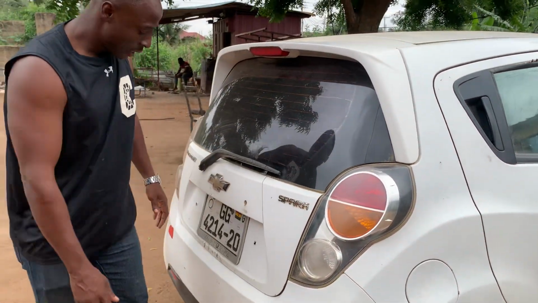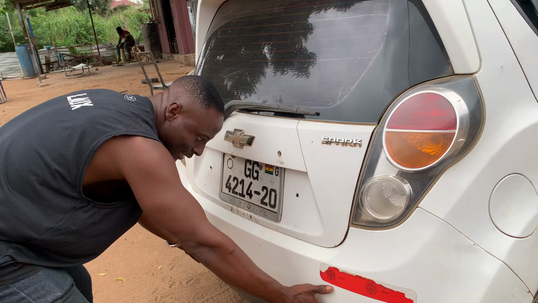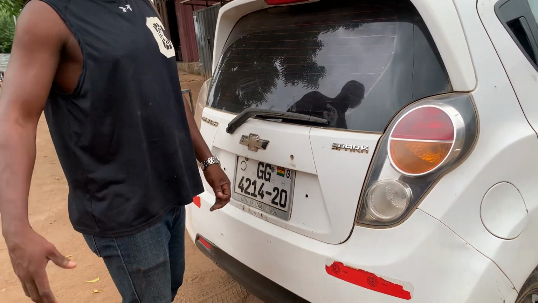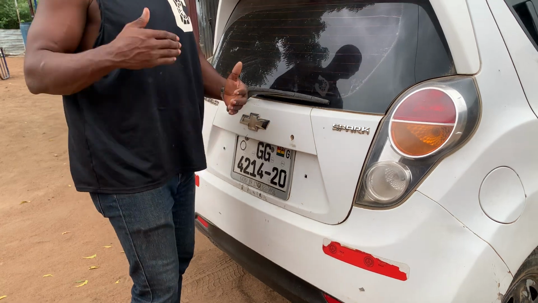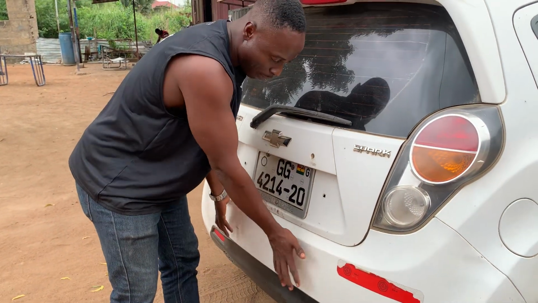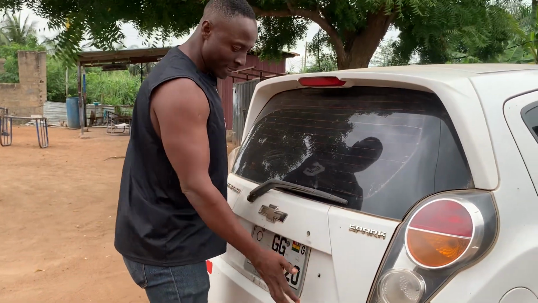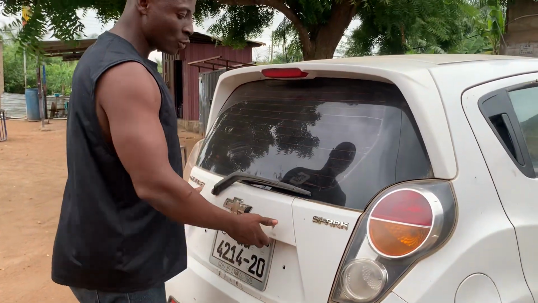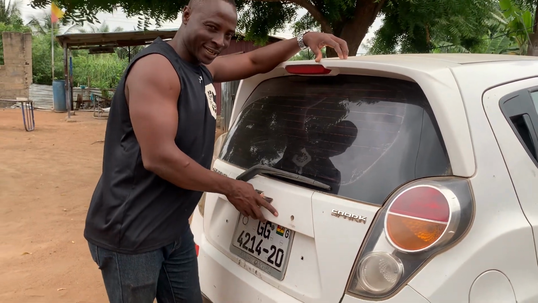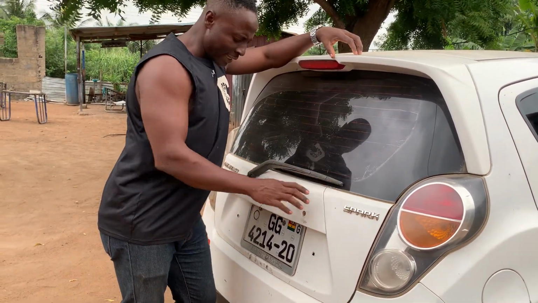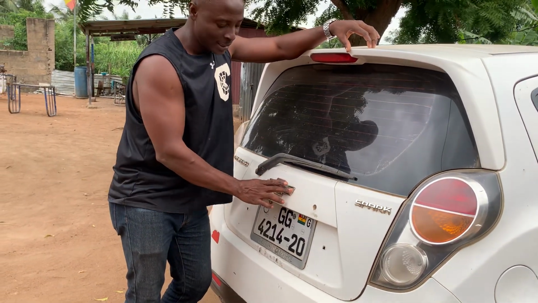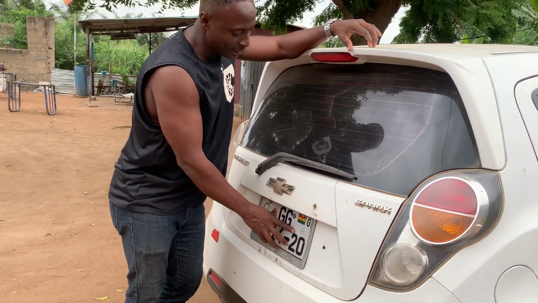Very good. When you come to this side, all this place is called bumper. So you hear people saying bumper to bumper. When the traffic jams like that, you see people hitting, and this one is called bumper. This one from here to this side, here is where we open. It's called boot or trunk, as we did at the front. This is the crown. Chevrolet, this is the crown, and this is the number plate.